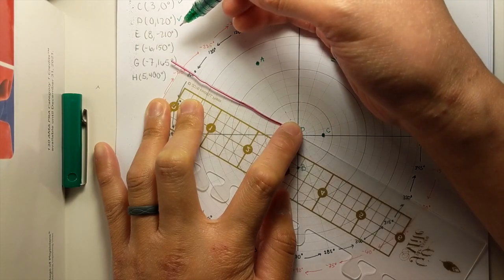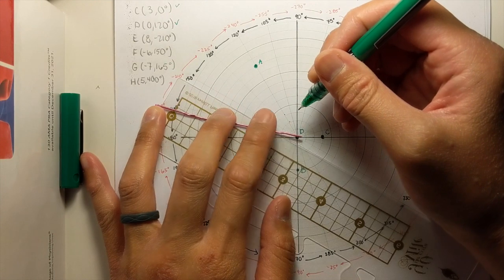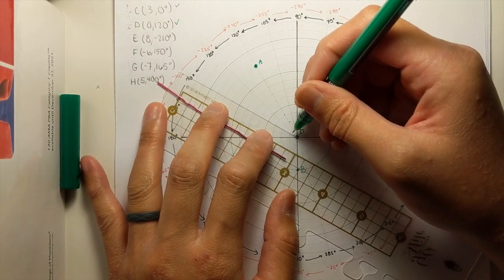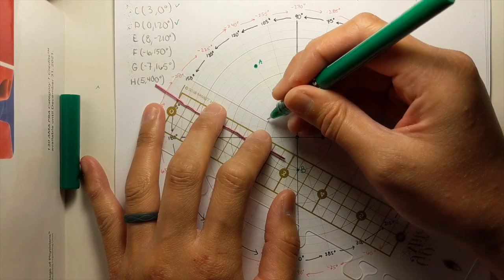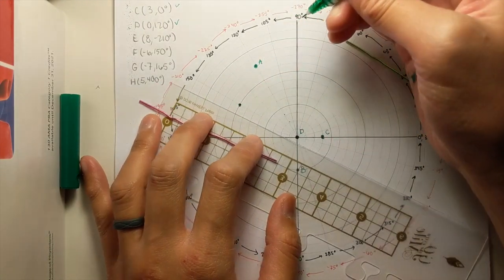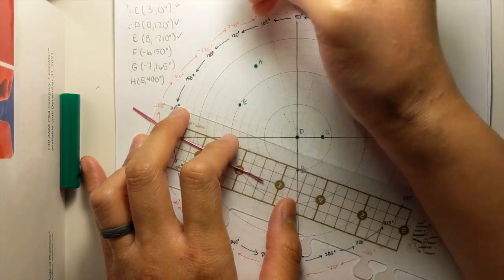Then we have to go 8 that way. 210. 1, 2, 3, 4, 5, 6, 7, 8. This is angle E, or I keep saying angle, point E.